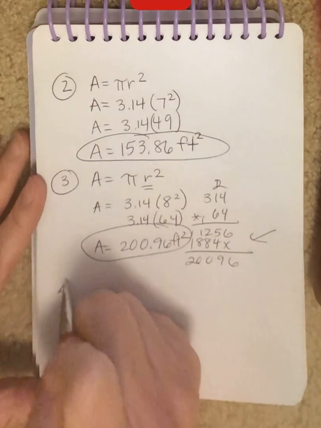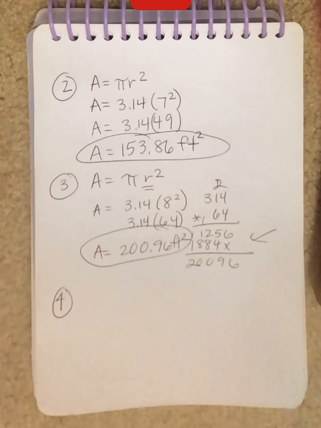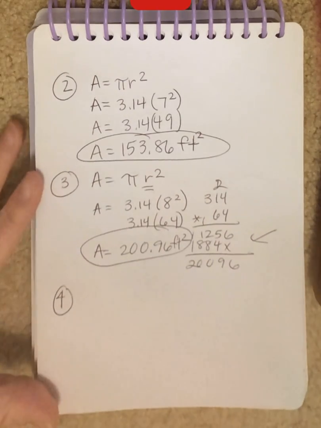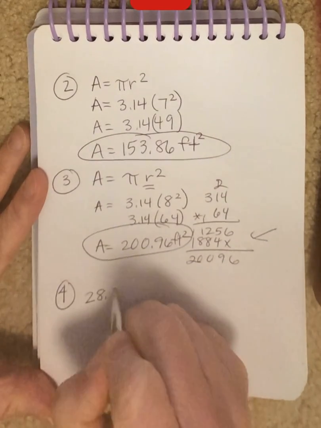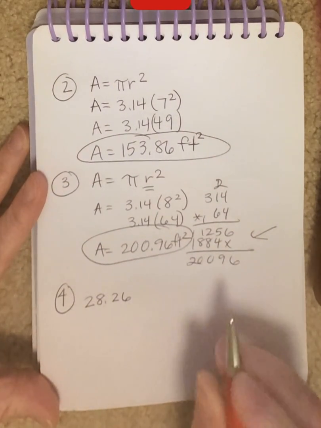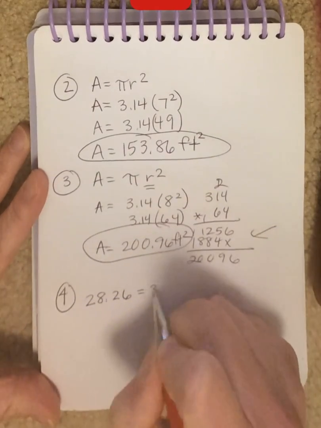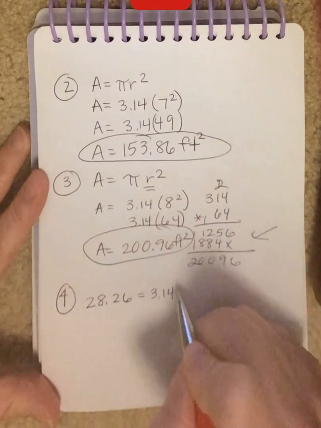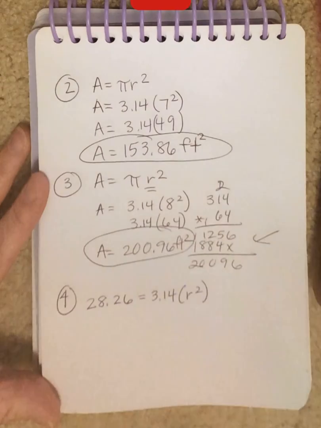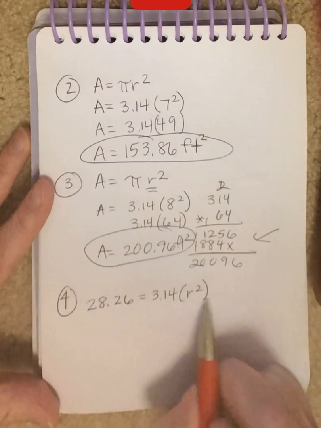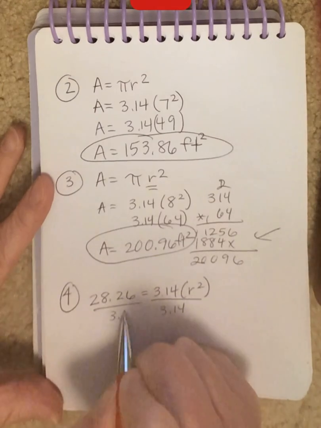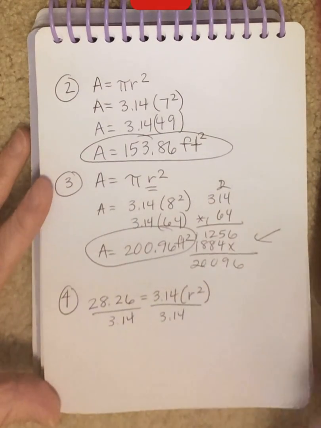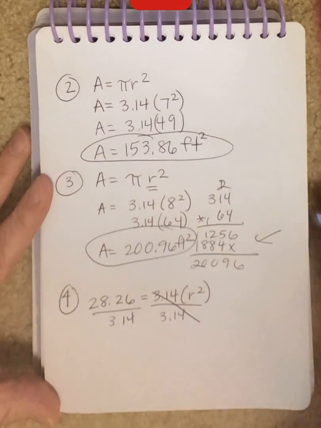Okay, number 4. Now this one's a little bit more challenging because we're given the area. But if we make sure we use 3.14 and what we know about algebra, it really shouldn't be that hard. So we know the area. So that's 28.26 equals pi, which we know is going to be 3.14, times r squared. What we don't know is the radius squared, right? That's our unknown. So if we use what we know about algebra to get started, we're going to divide both sides by 3.14 to get rid of that.